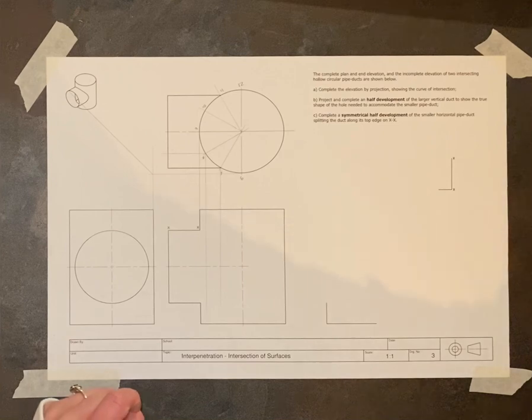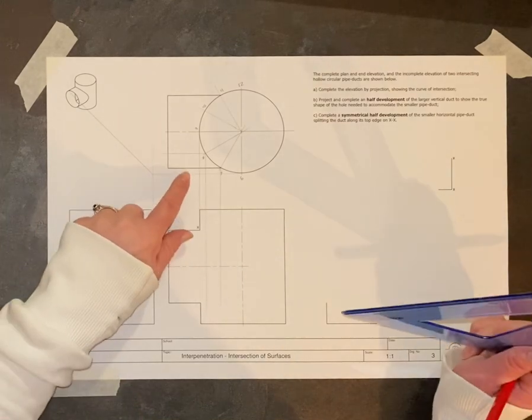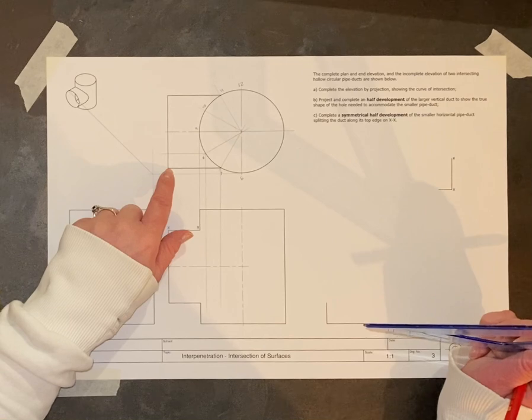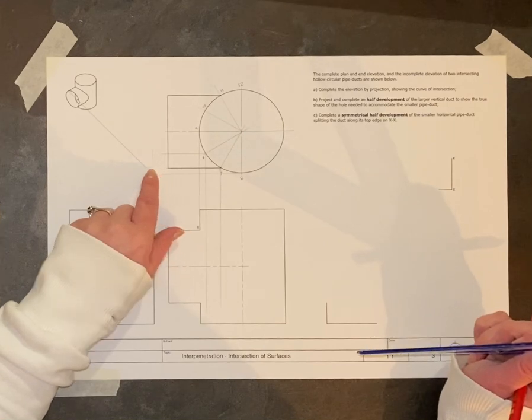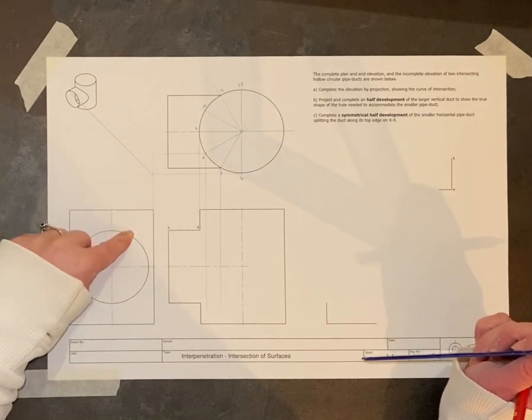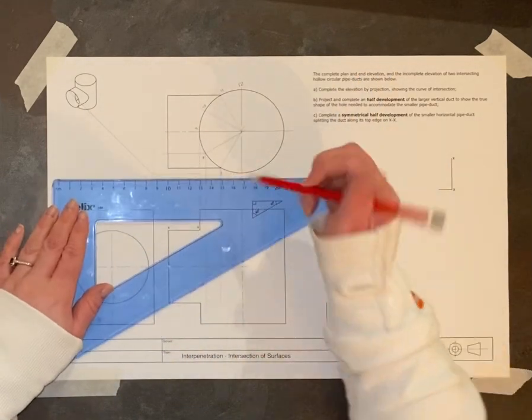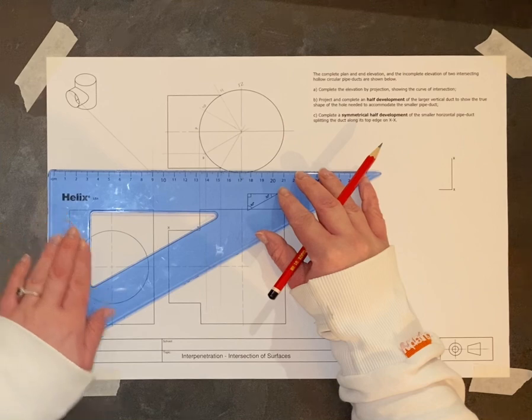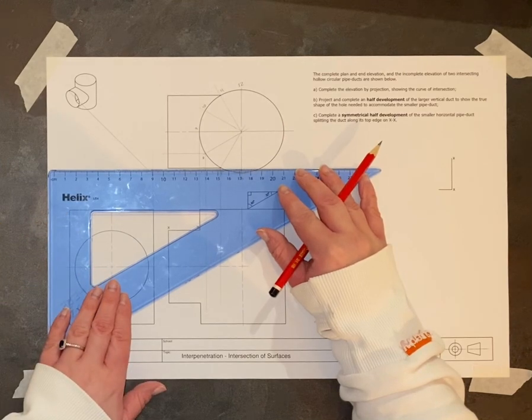So I've got this here. Now basically what happens is every line that you bring along from the plan, you then have to bring down onto the end elevation. So we've got points here, point there, and then a point there.